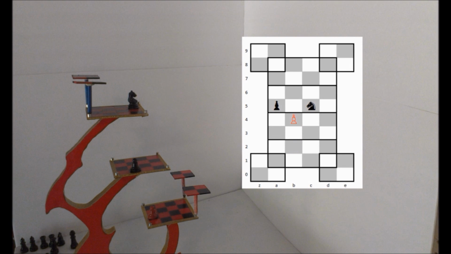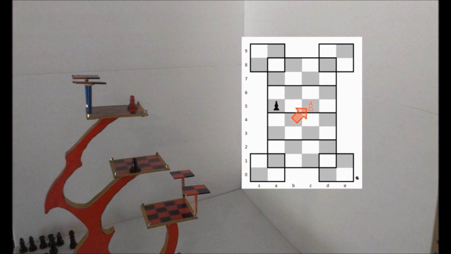3.7.c. The pawn may move to a square occupied by the opponent's piece diagonally in front of it on an adjacent file, capturing that piece.